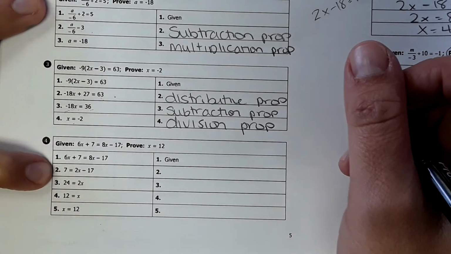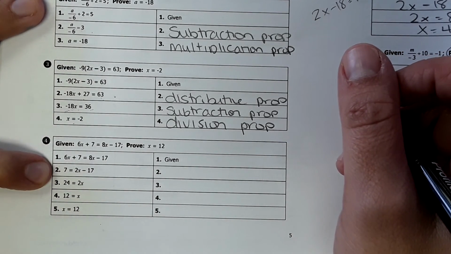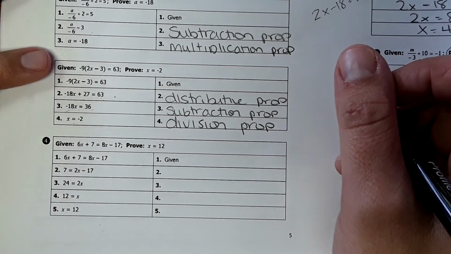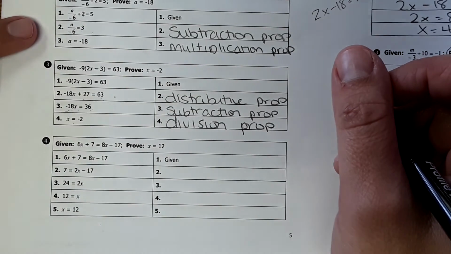Do you want us to put property after every one, or could we just put like division? I don't know. It's up to you. Okay.